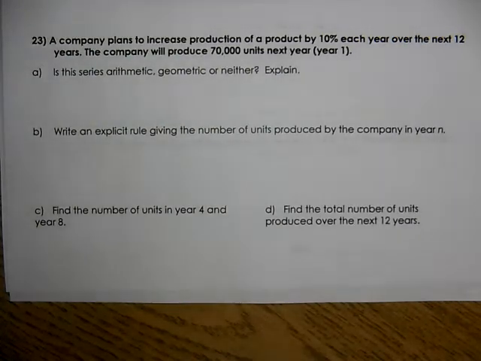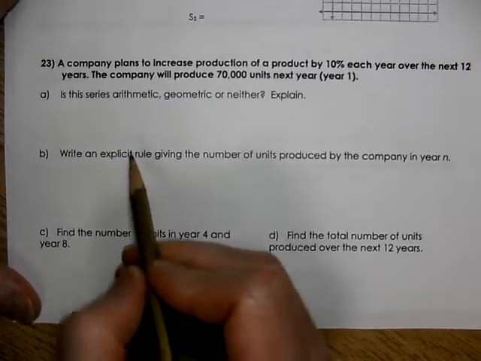This is Algebra 2 with Trig, finishing up the last few questions on the Unit 7 practice test.